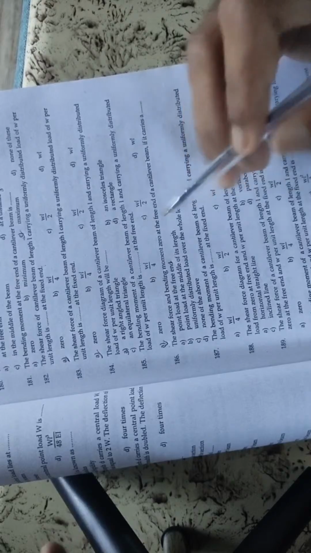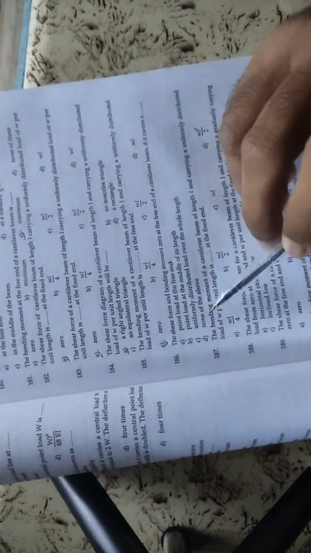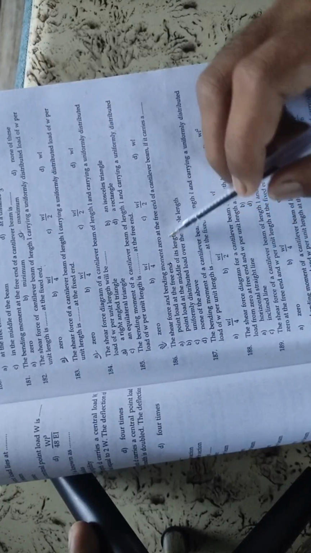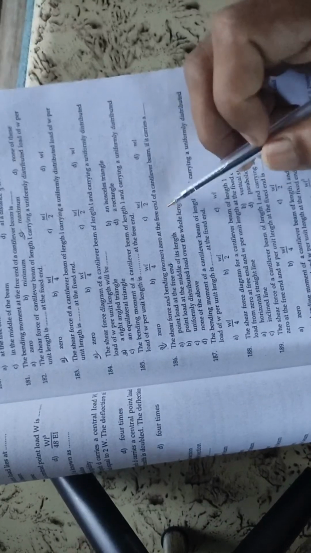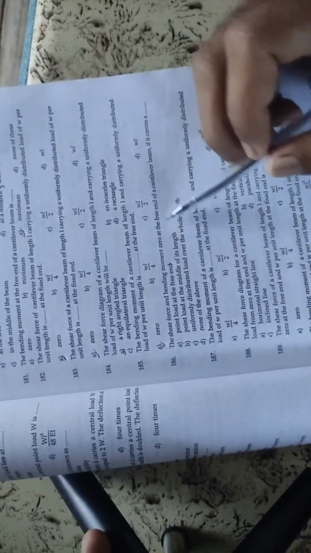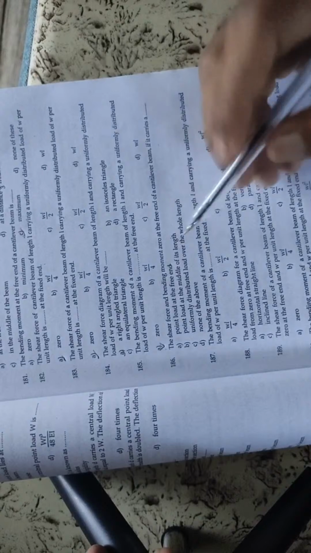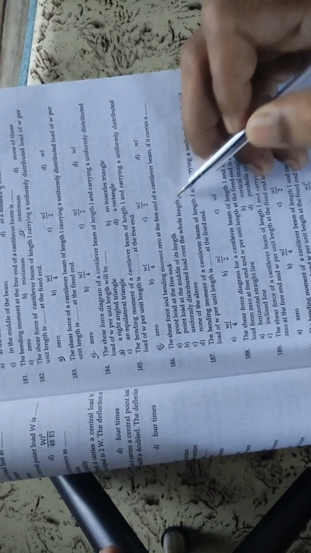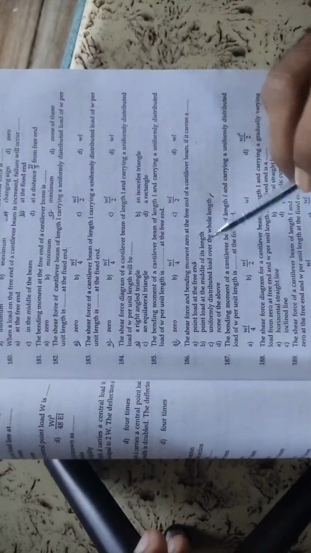The shear force and bending moment are zero at the free end of a cantilever if it carries a uniformly distributed load over the whole length. In that condition, the bending moment and shear force are zero.